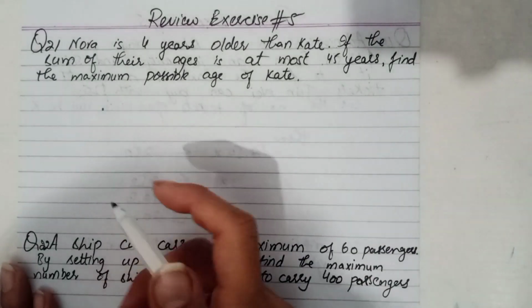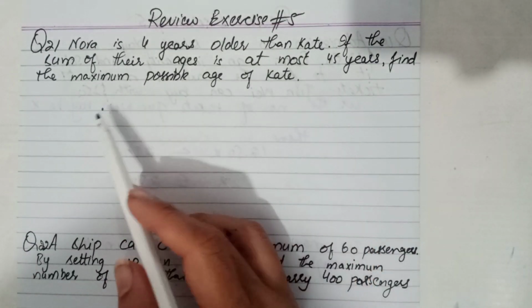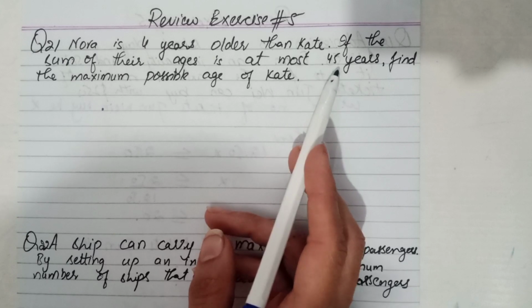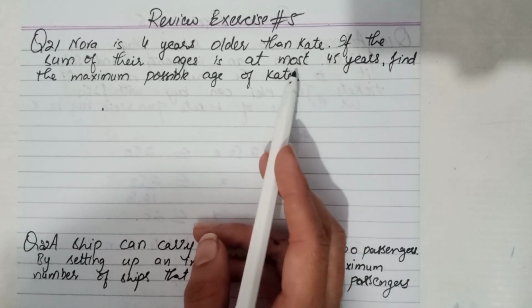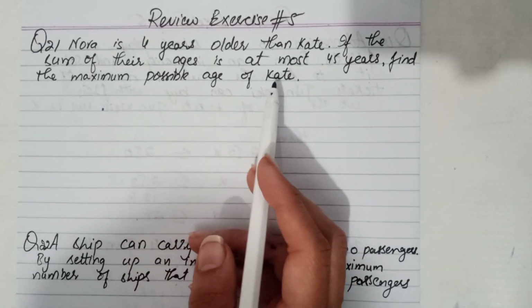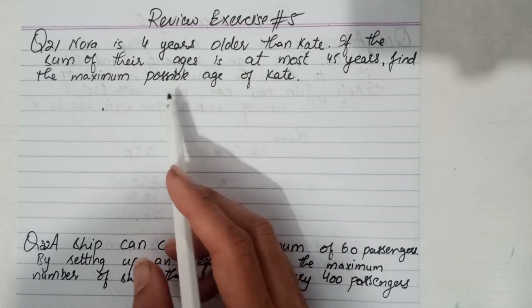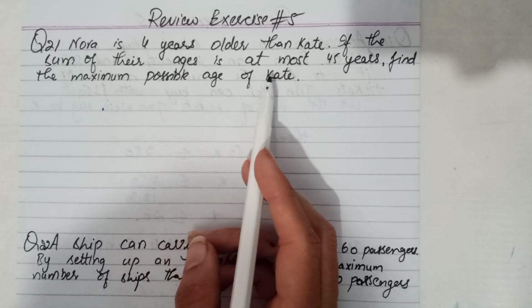Now students, question number 21. Nora is 4 years older than Kate. If the sum of their ages is at most 45 years, it means this is an inequality. Find the maximum possible age of Kate. We have to find the age of Kate.